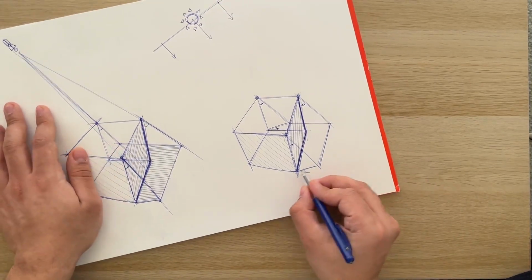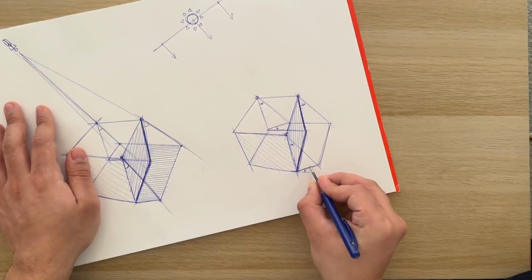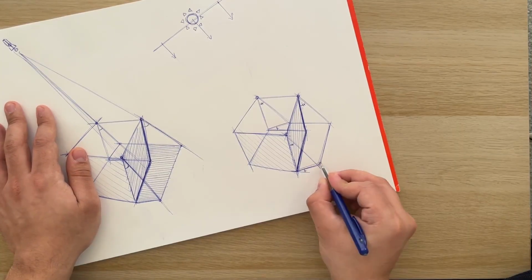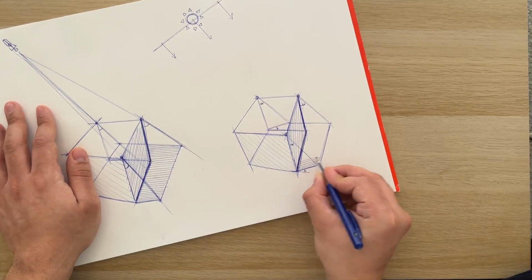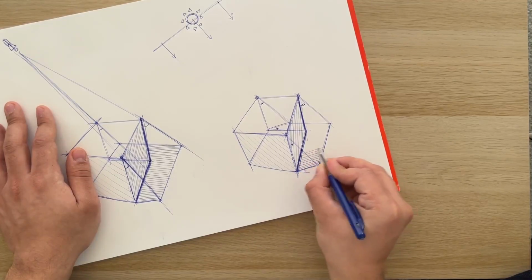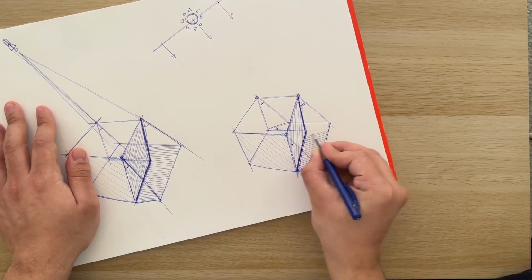Fantastic. Now you have made your own two cubes with two different methods of projecting your shadows. Now let's do it with a bit more of a complicated object.